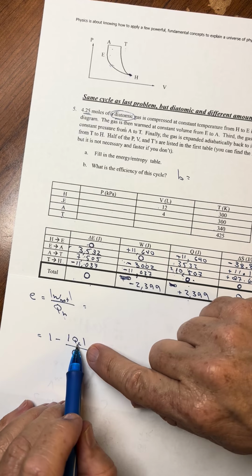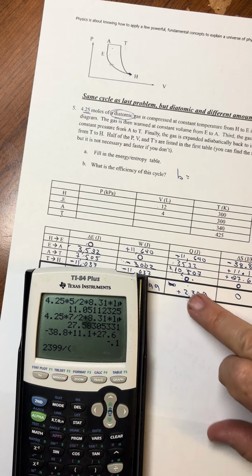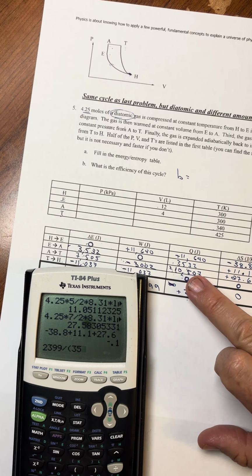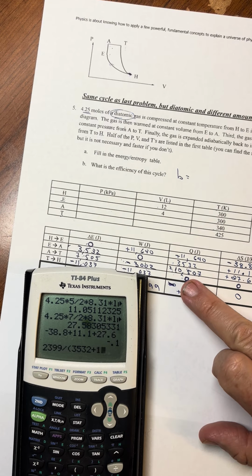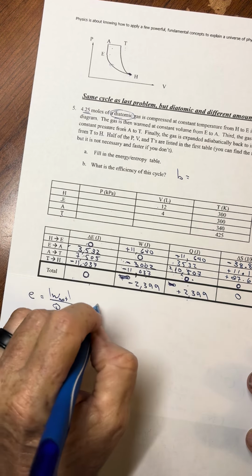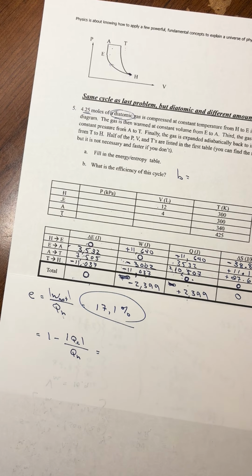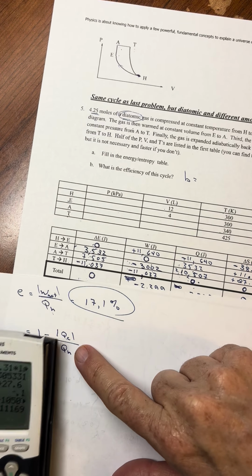The stuff coming out is this cold one. And so I'm going to add those two together, the 3532 and the 10,507. And we're looking at about 17.1% efficient. And that should hopefully come out to be the same thing here.